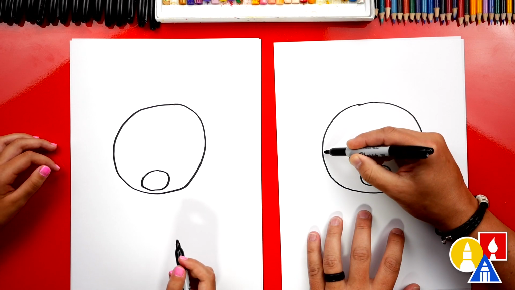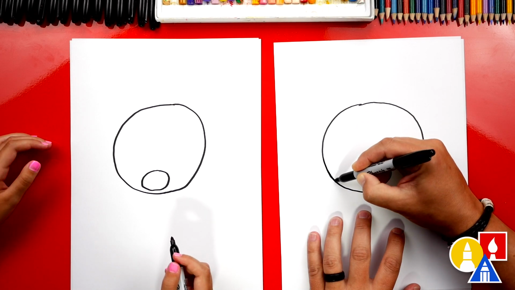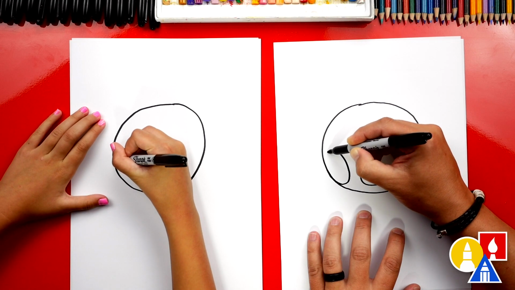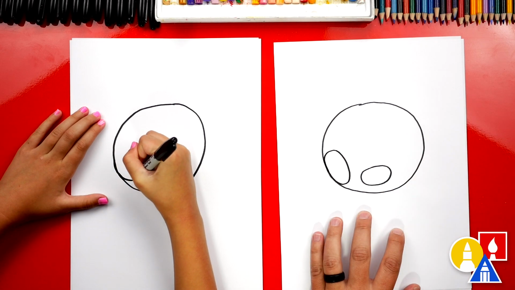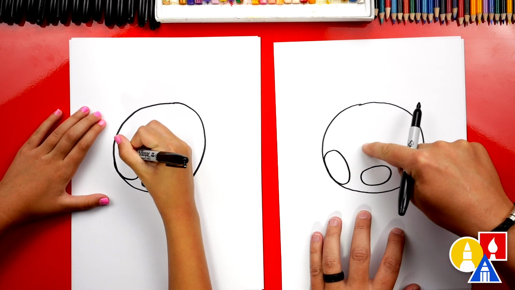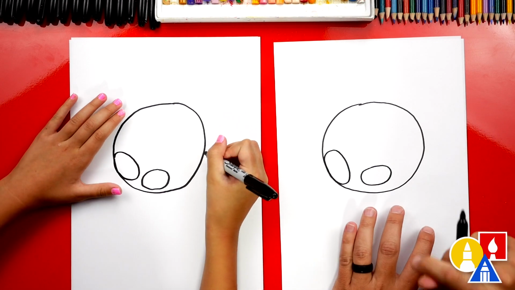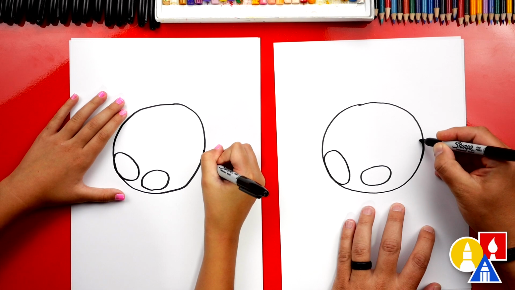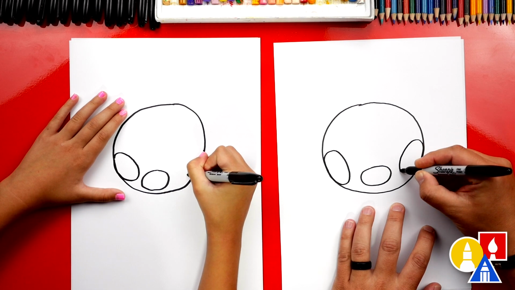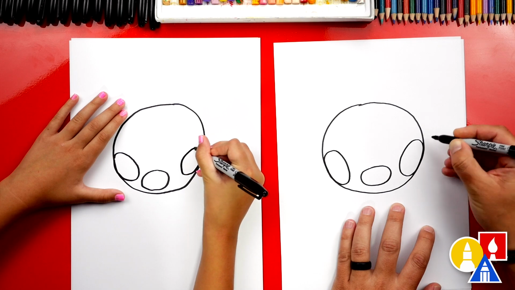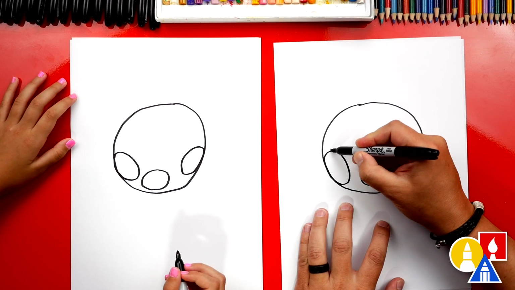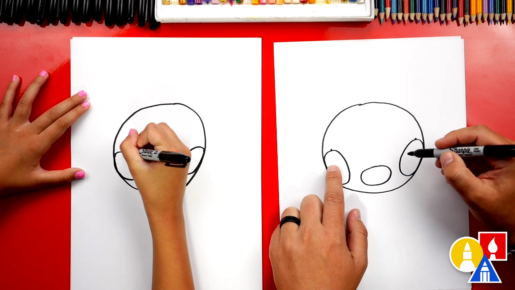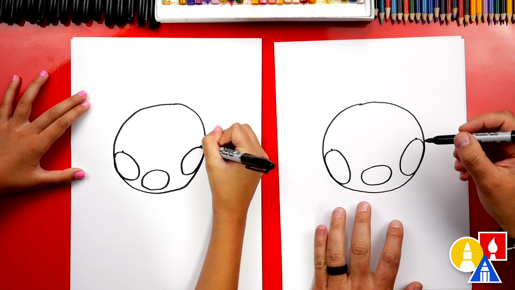Next, let's draw her cheeks. We're going to draw more ovals, and we're going to start here. I'm going to trace around the circle, and then I'm going to come back up like this, and then back in. The top of her cheek is about halfway through her head. And then we can do the same thing on the other side. I'm going to come around, down, and then connect back in to her head. Now let's add a little point at the top of each cheek.